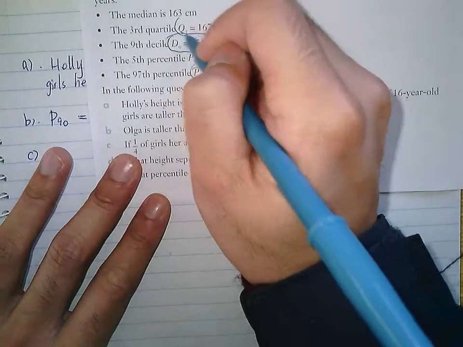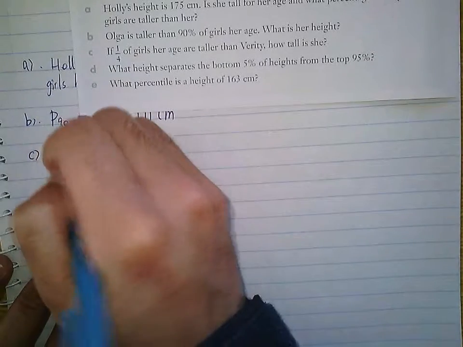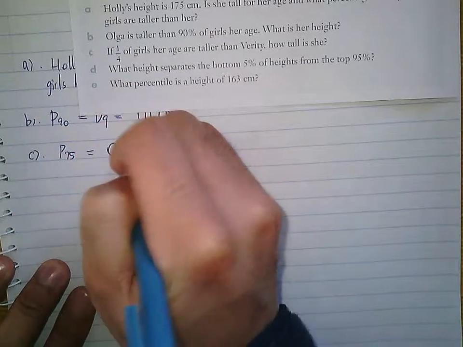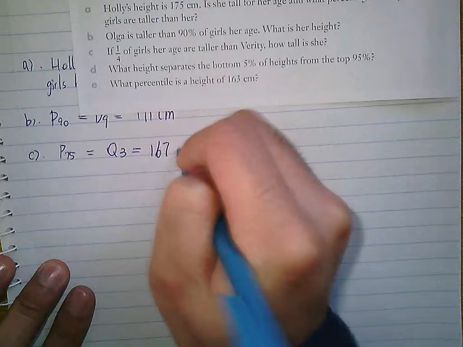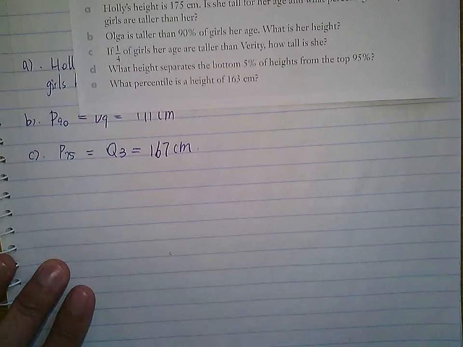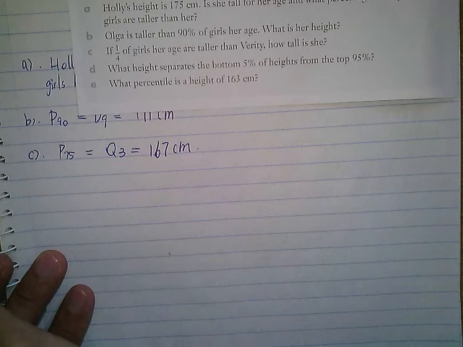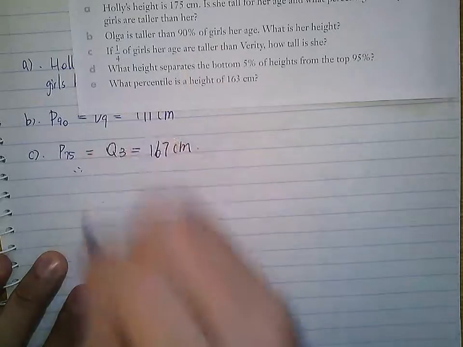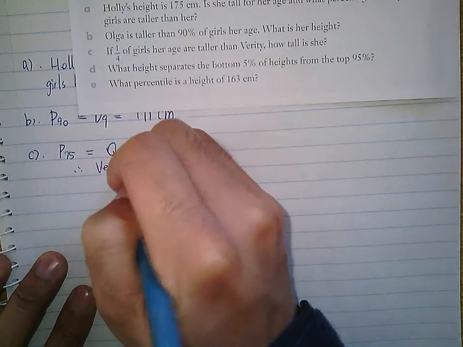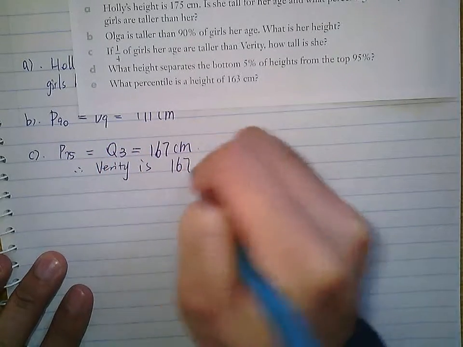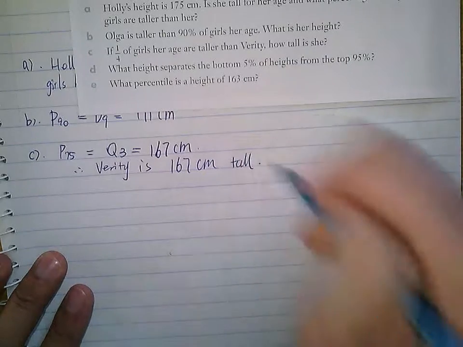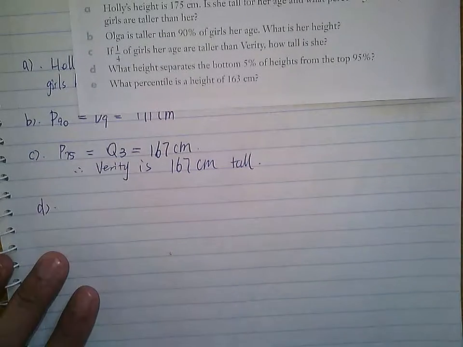So P75 is exactly the same as Q3. That is 167 centimeters. So therefore, Verity is 167 centimeters tall. Don't forget to answer the question, yeah?